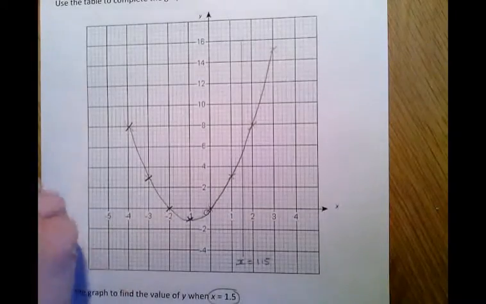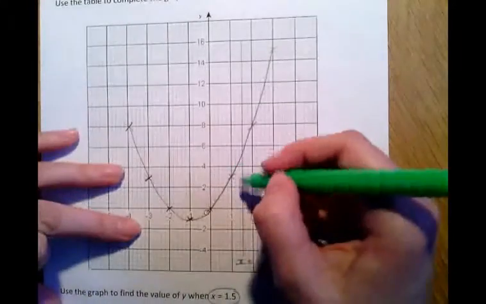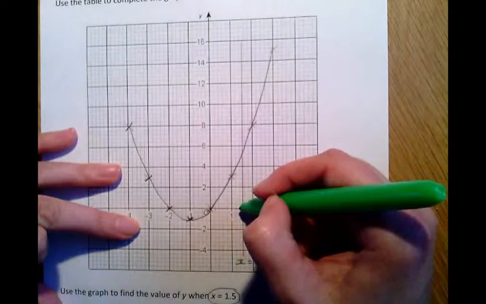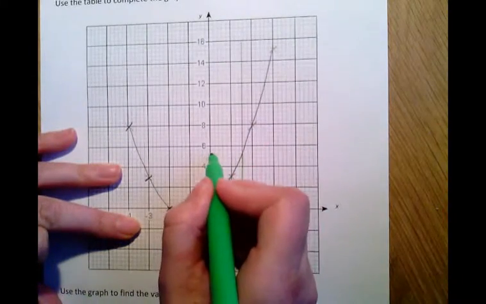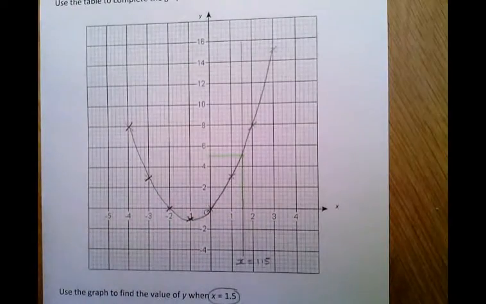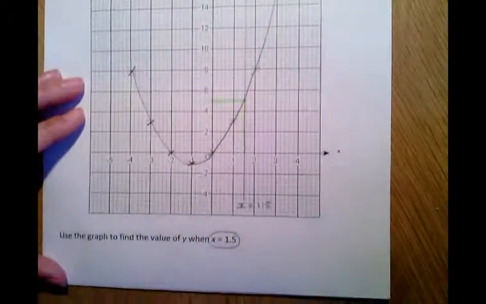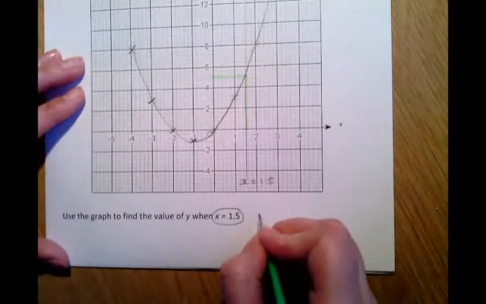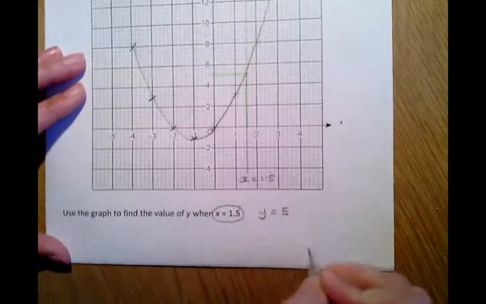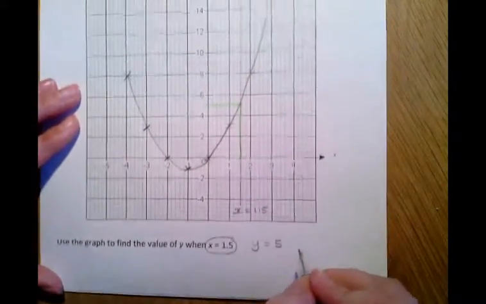So go up from 1.5 and over. So it's working out exactly halfway between the 4 and the 6 there. So it is working out at 5. So y is equal to 5 whenever x is 1.5.